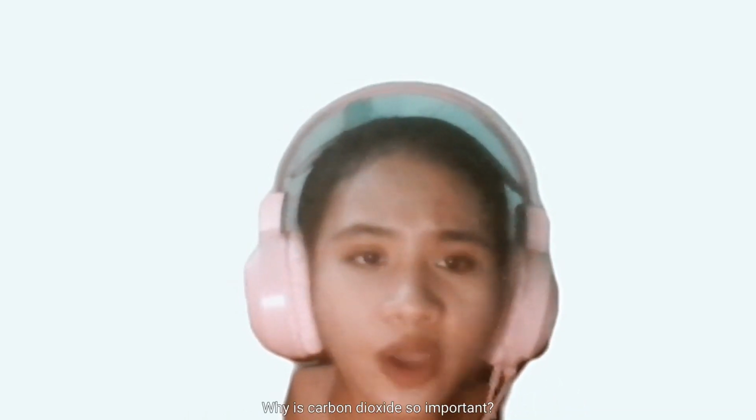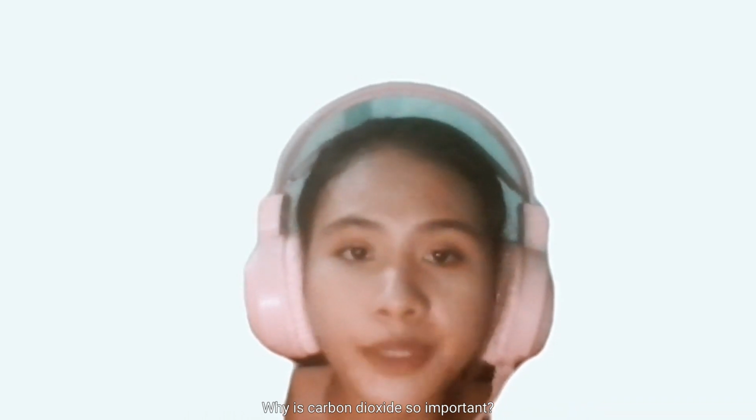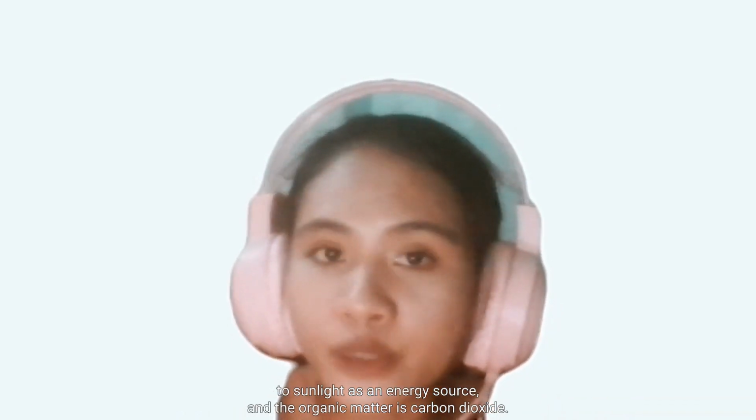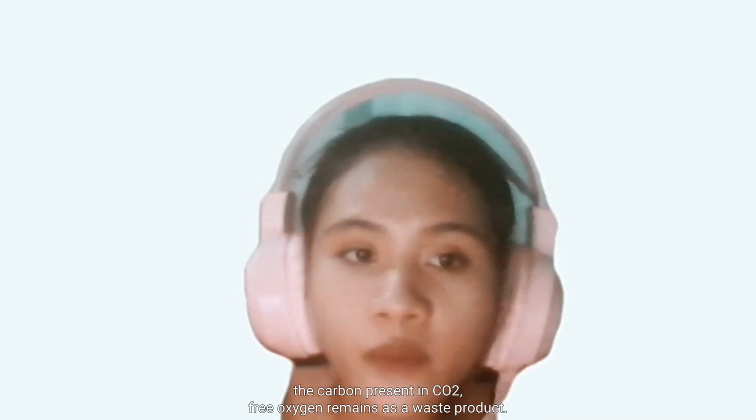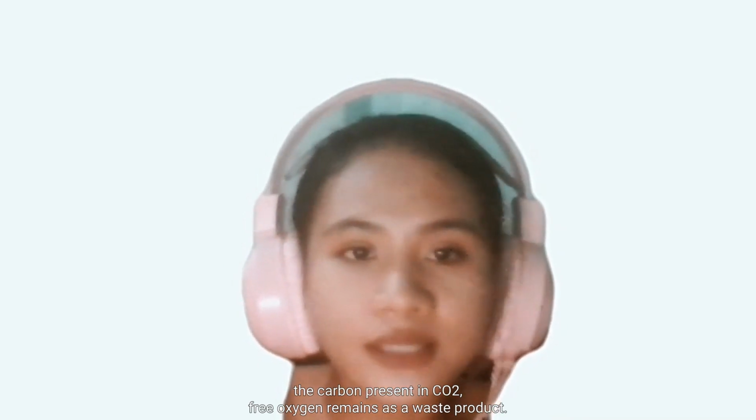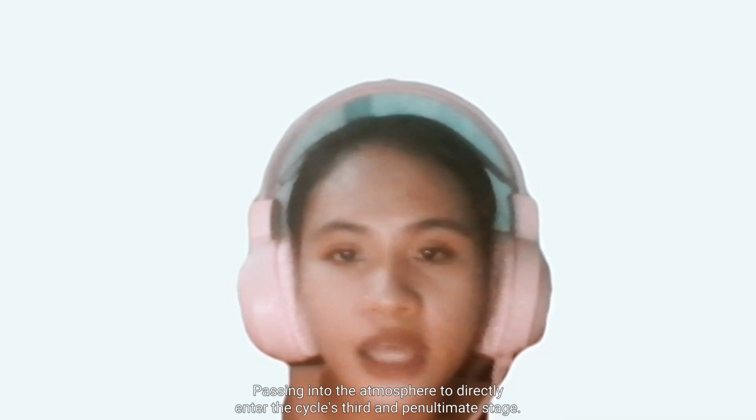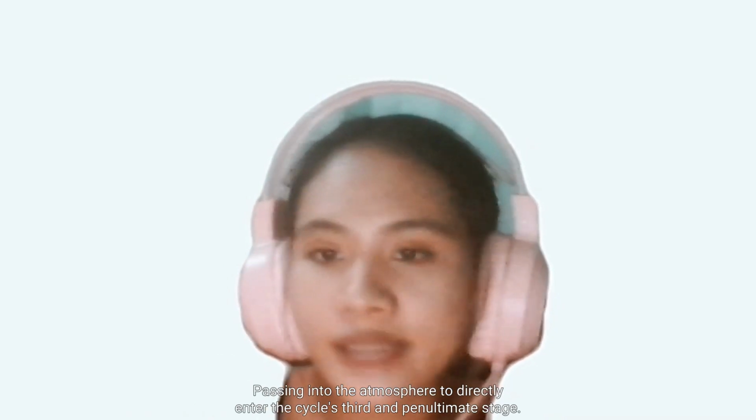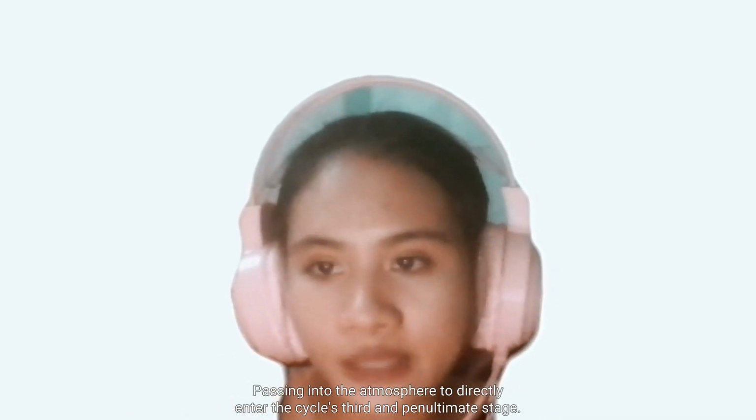Why is carbon dioxide so important? Because plants, algae, and cyanobacteria need inorganic matter to synthesize organic matter, in addition to sunlight as an energy source. And that inorganic matter is carbon dioxide. By breaking water molecules and capturing the carbon present in CO2, free oxygen remains as a waste product, passing into the atmosphere to directly enter the cycle's third and penultimate stage.